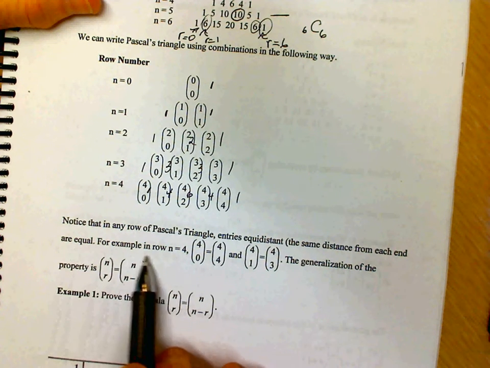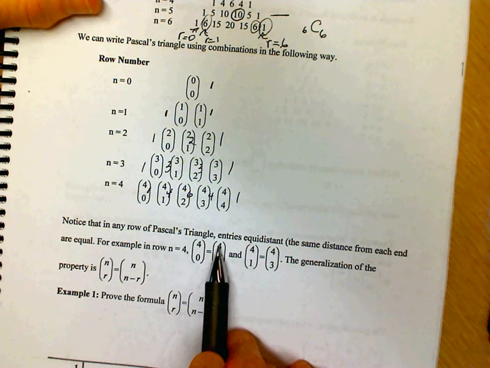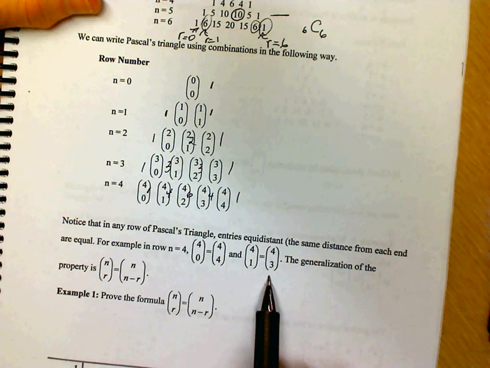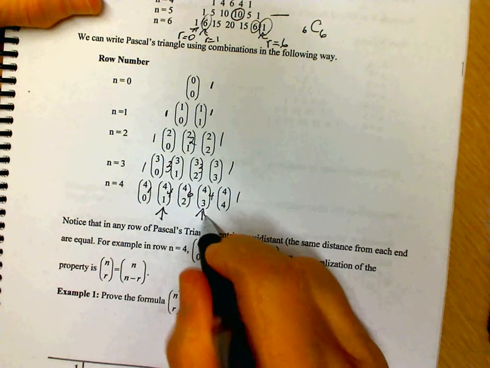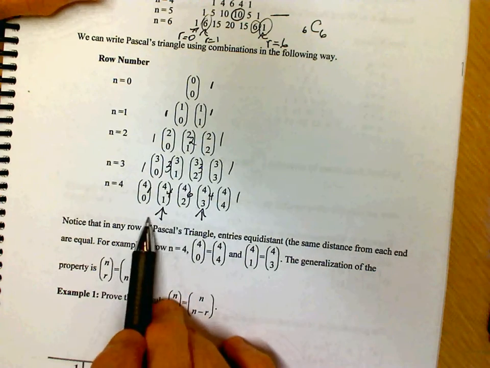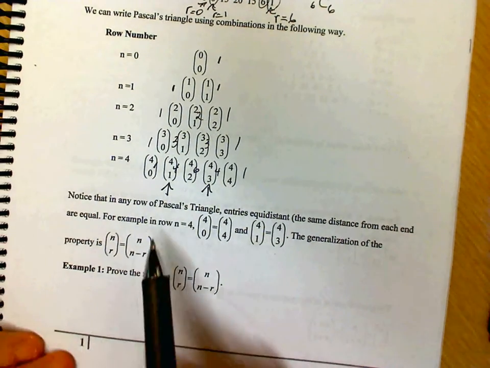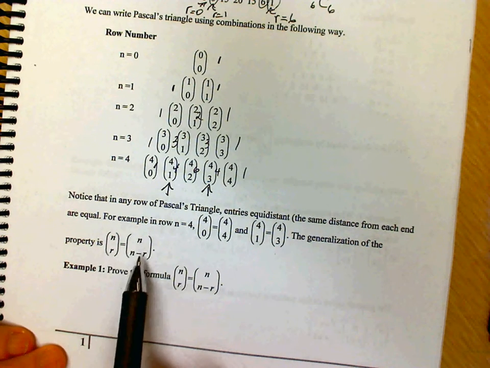For example, in row n equals 4, 4 choose 0 equals 4 choose 4, 4 choose 1 equals 4 choose 3. Any items equidistant from the ends are equal. The formula for this is n choose r equals n choose n minus r.